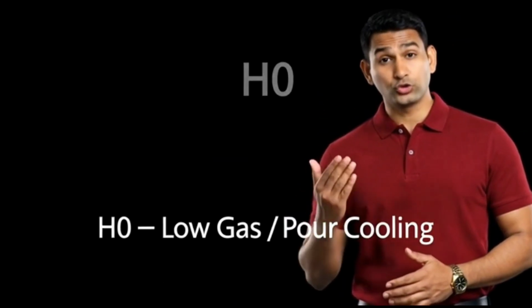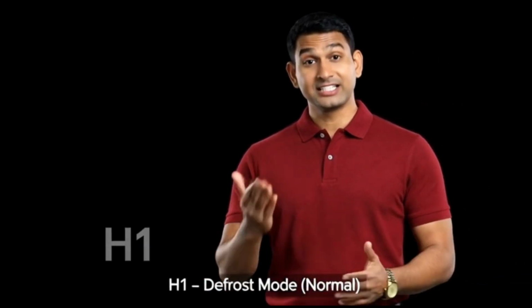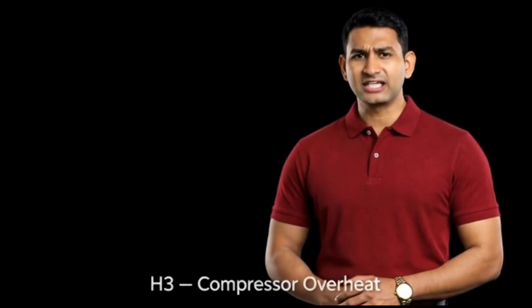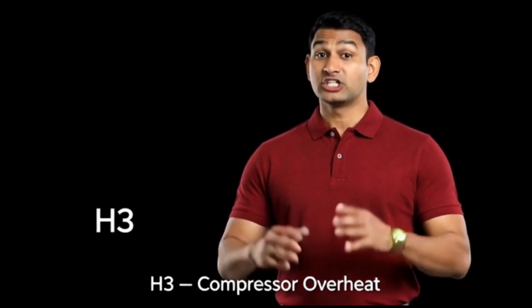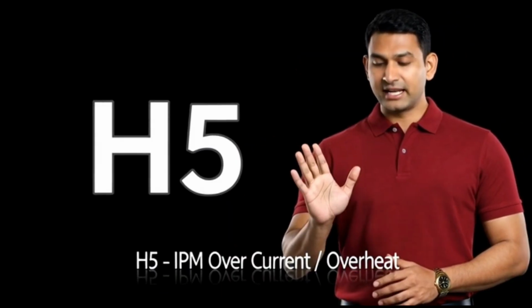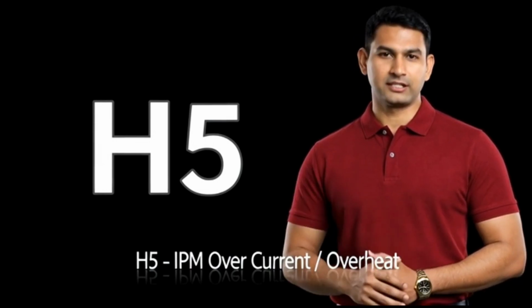H0 error occurs due to low refrigerant gas or poor cooling performance. H1 indicates defrost mode. This is normal and not a fault. H3 error signals compressor is overheating. Check airflow and load. H5 error is triggered when the inverter module IPM overheats or draws too much current.